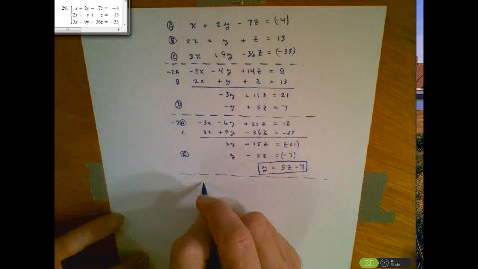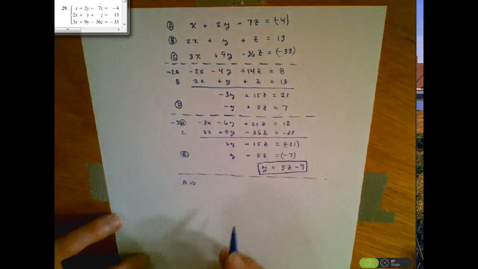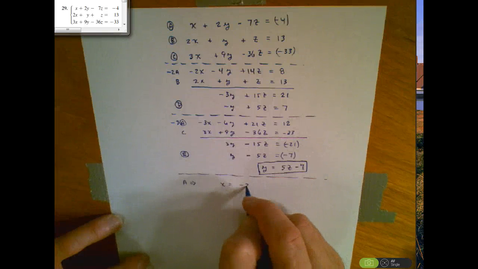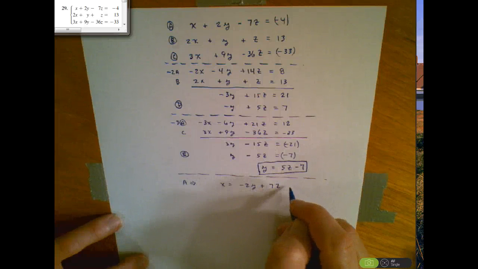So I'll start out by taking equation A, and I'll massage it a little bit. I'm going to write it as x is equal to -2y plus 7z, and that's -4.